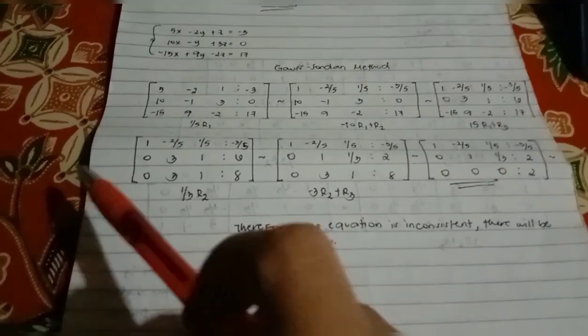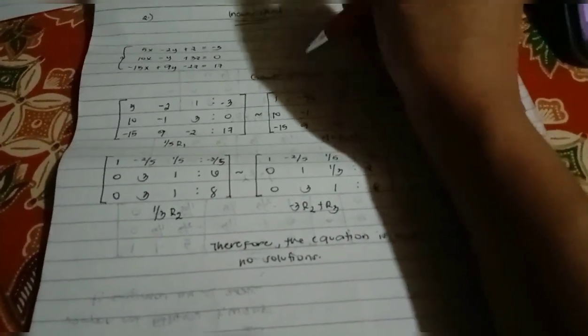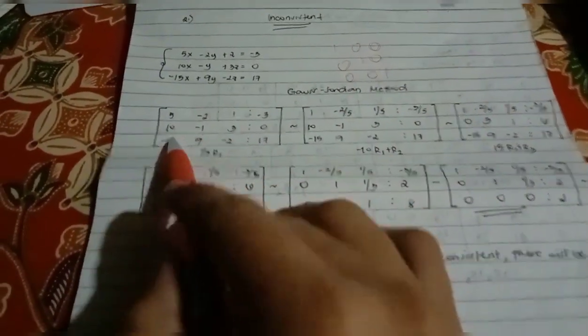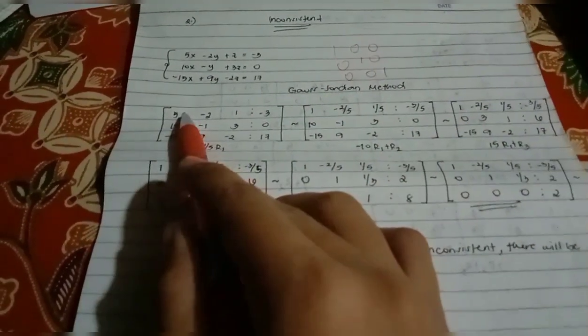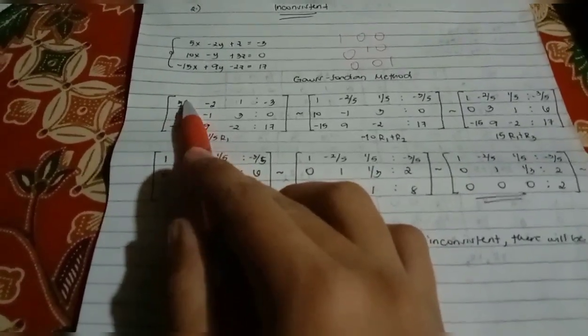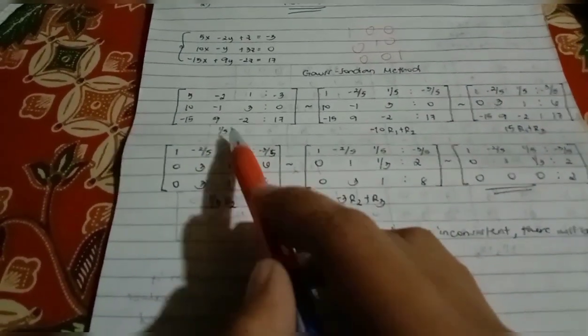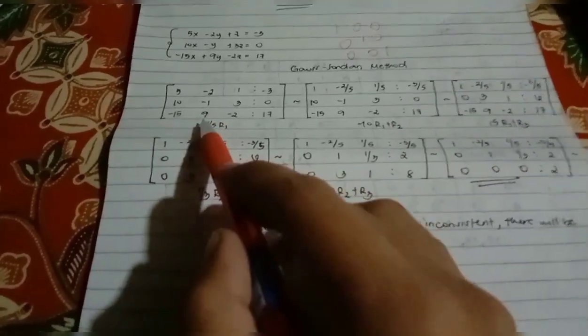But in solving the Gauss-Jordan method, we need to remember the identity matrix, which is 1, 0, 0, 0, 1, 0, and then 0, 0, 1. So dapat, ang atong first column is mahimo siya 1, 0, 0. Since 5 man siya, the goal is row 1. To make it 1, we multiply it by 1 over 5. So 1 over 5 times 5 is equals to 1.